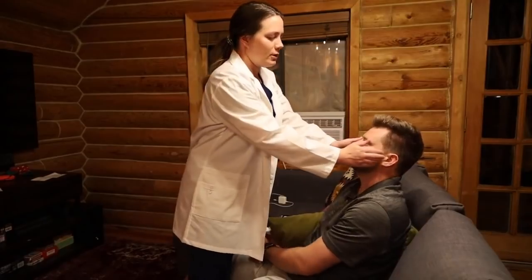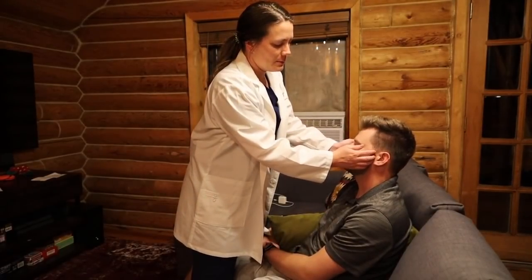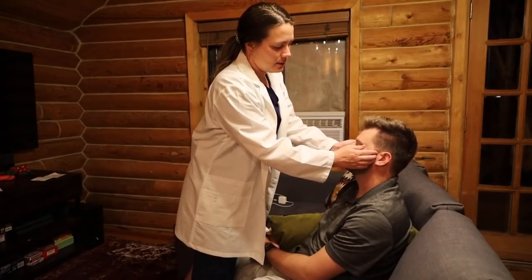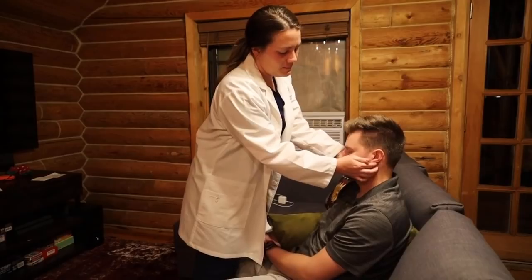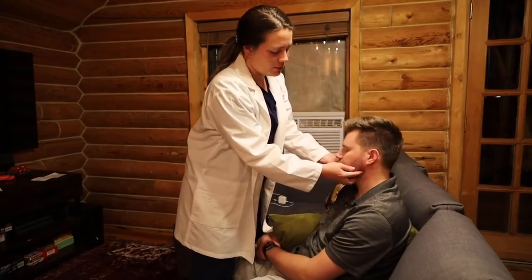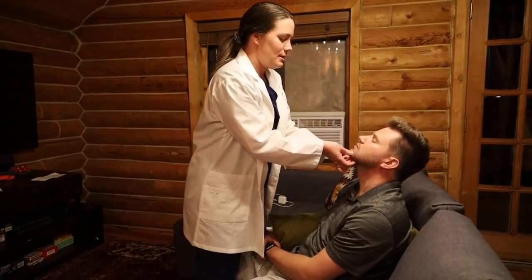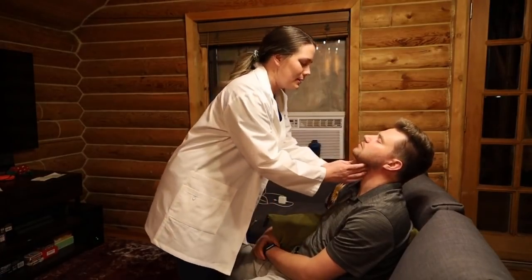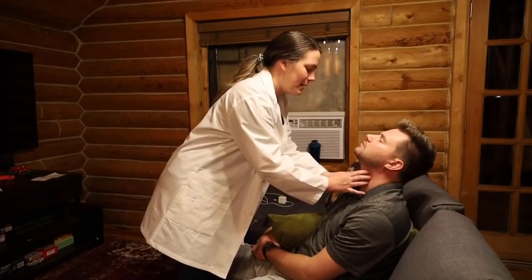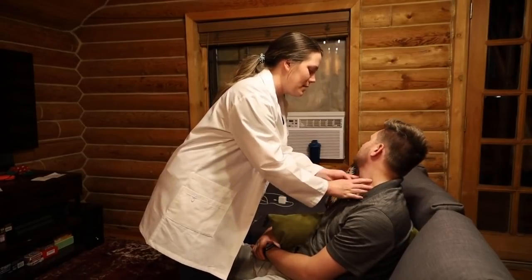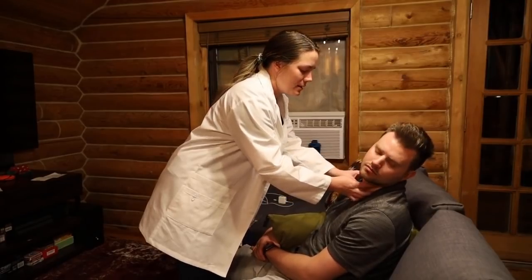I'm going to just start in the front of your ears, feeling for any grape-sized, pea-sized little nodes. I'm going to move behind your ears, and then down your jawline, underneath your chin, and then down. So nothing feels abnormal. I'm going to have you turn your head this way, and then turn your head this way.